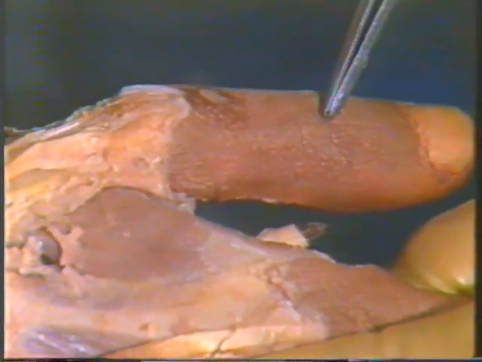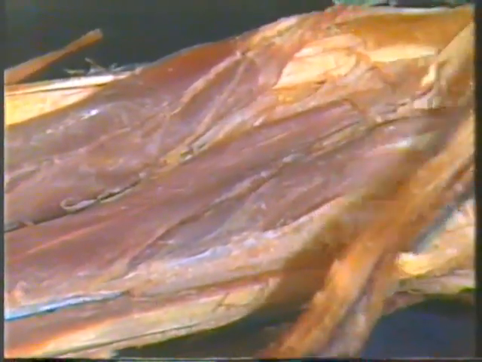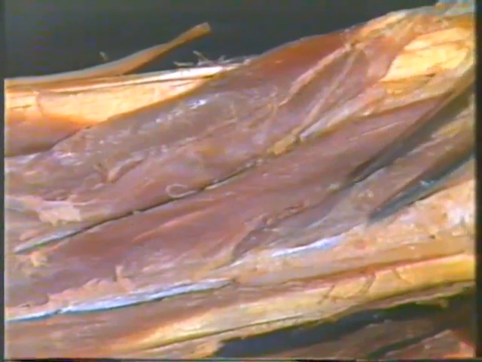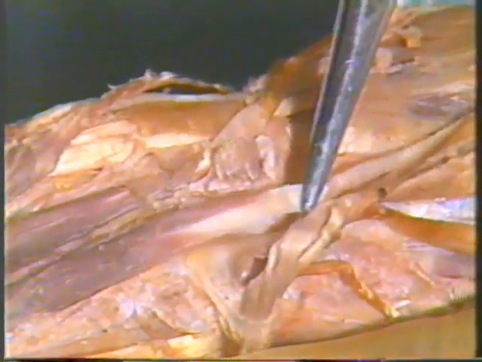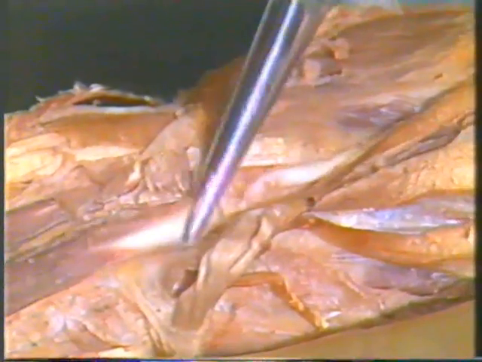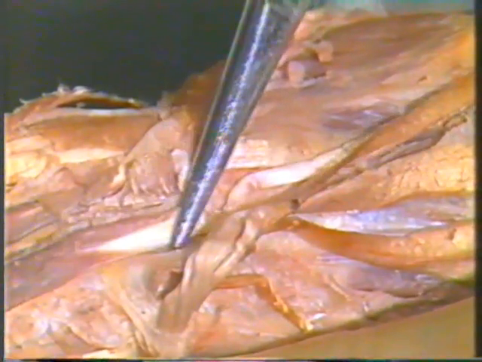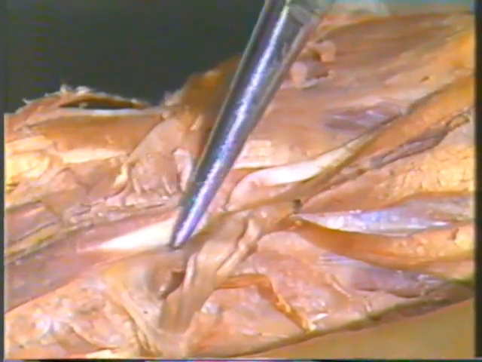This is the extensor indicis muscle. It arises from the back of the ulna, just below the origin of the extensor pollicis longus muscle. Its tendon runs in the fourth compartment of the extensor retinaculum, together with the tendons of the extensor digitorum.